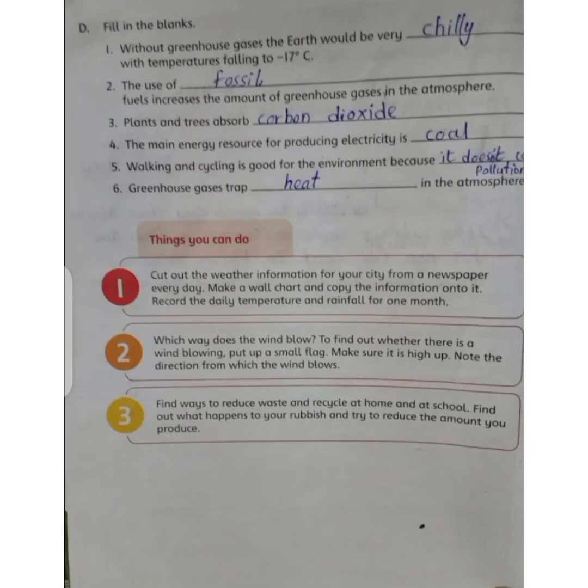False. Now turn your page and come up on page number 14. Activity D. Fill in the blanks. Number 1. Without greenhouse gases, the earth would be very chilly, with temperatures falling to -17 degrees centigrade. Number 2. The use of fossil fuels increases the amount of greenhouse gases in the atmosphere.